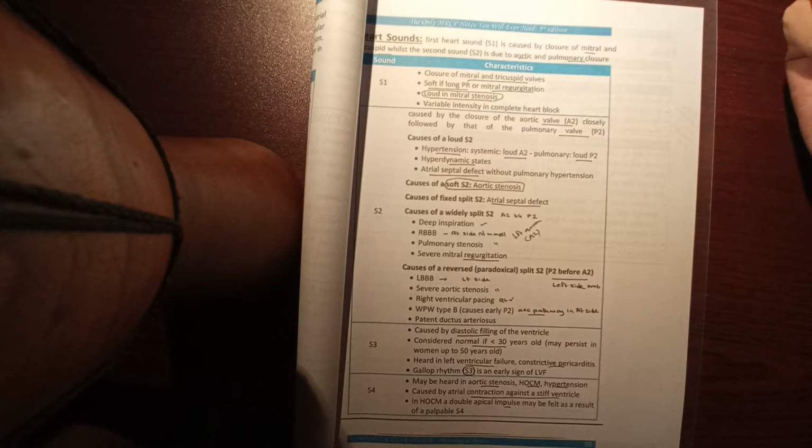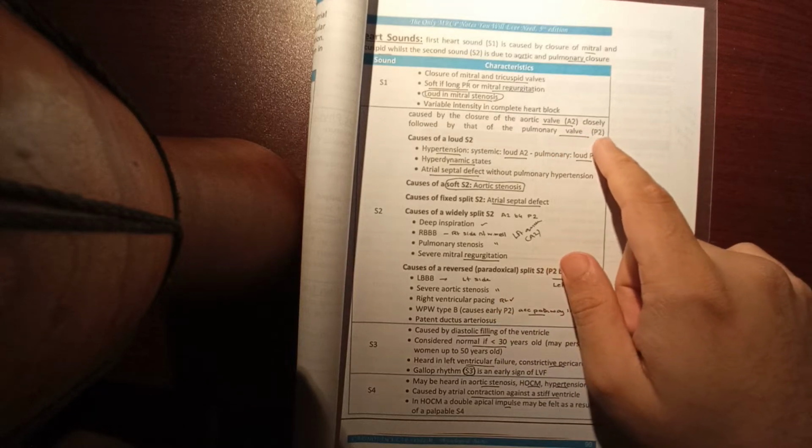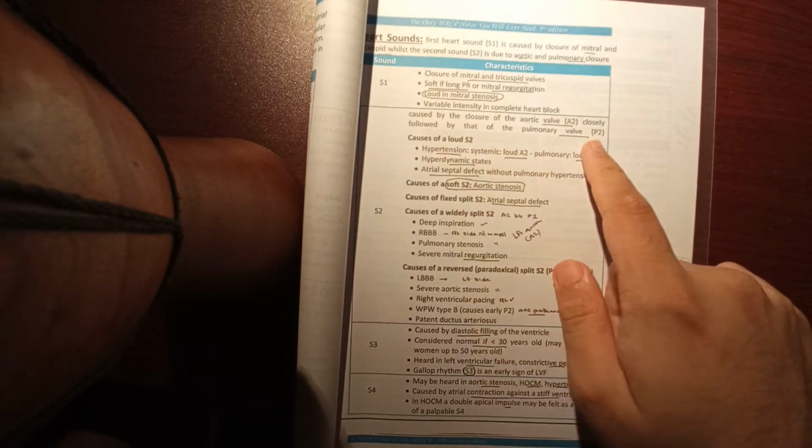So S1 is closure of the mitral and tricuspid valves. It's soft when there is mitral regurgitation, and it's loud in mitral stenosis. This is opposite to what happens in aortic stenosis, where there is a soft A2, but here it's loud in mitral stenosis and soft in mitral regurgitation. Variable intensity in complete heart block. Okay, S2 is caused by the closure of the aortic valve, closely followed by that of the pulmonary valve. So A2 comes before P2.